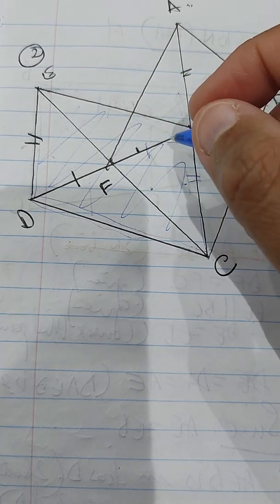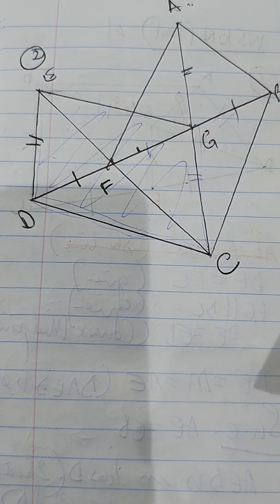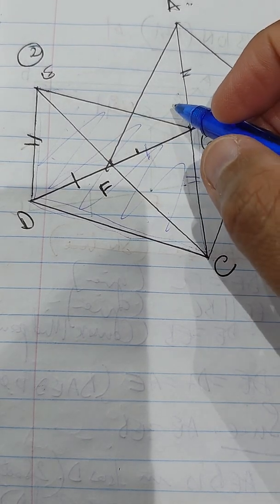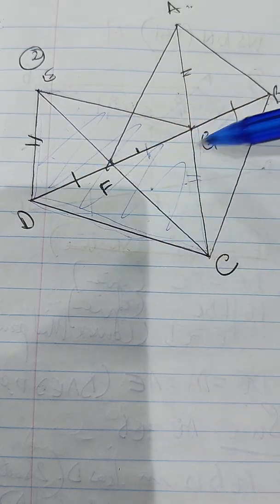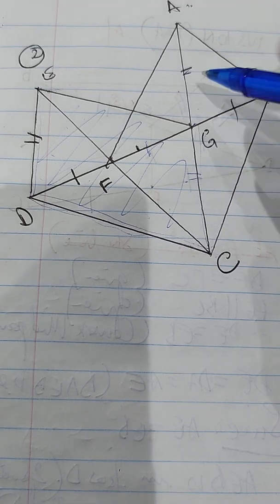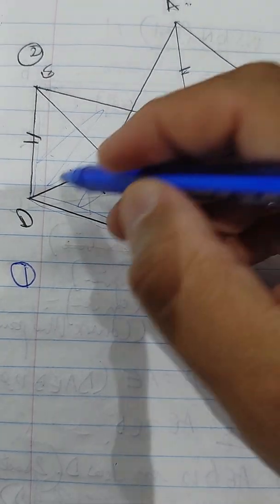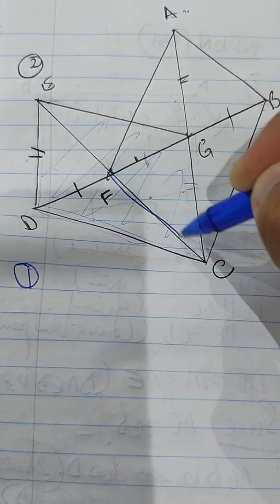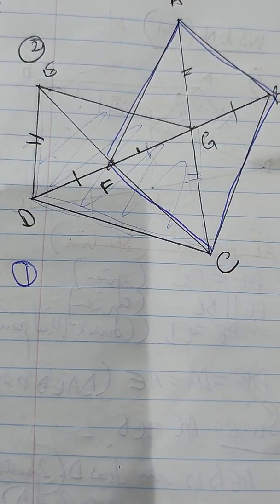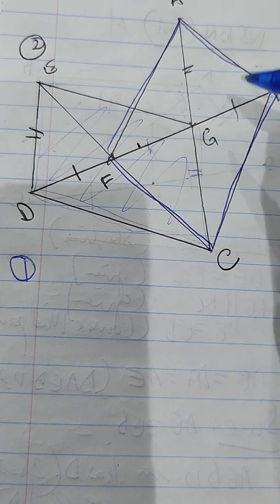Bisect each other, not equally, bisect each other. Diagonals bisect each other equally in two quads, namely a rectangle and a square. Then we are told that DE is equal to AG. Okay, as you can see, it's marked there already. The question says, prove that CBA is a parallelogram. They have laid it out for you already. You see that is equal to that, that's equal to that. There is a parallelogram, diagonals bisect each other.